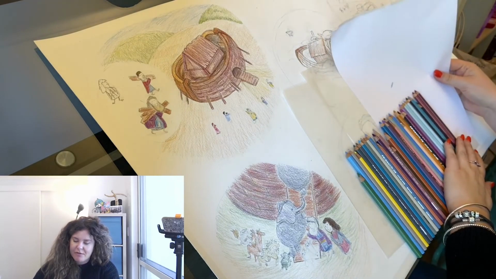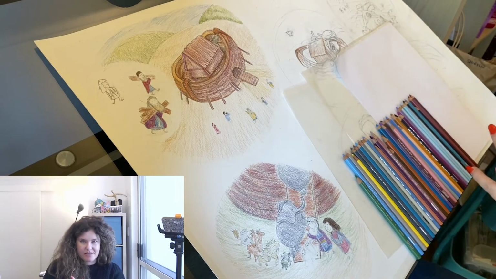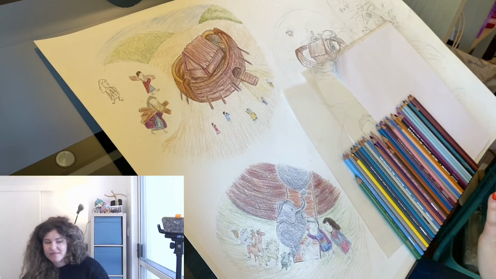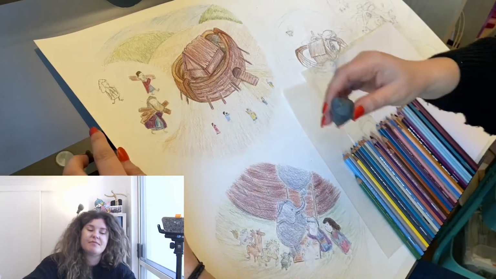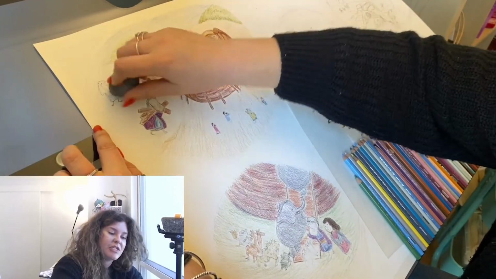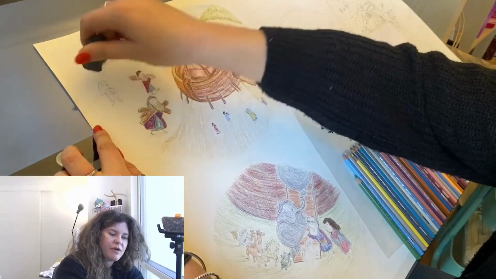So it's showing the humanity aspect of others that are left behind. So it's quite a clever depiction.